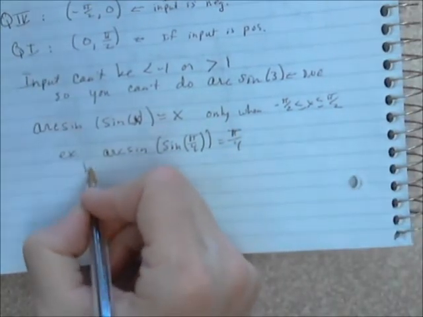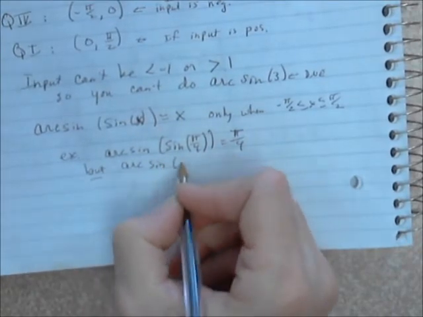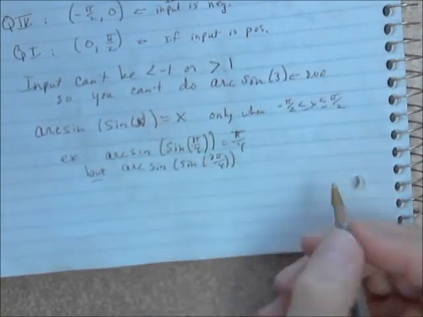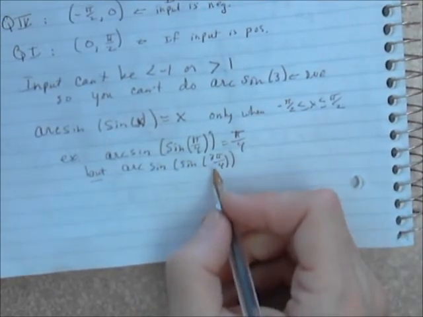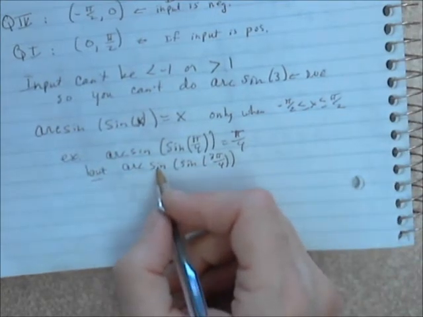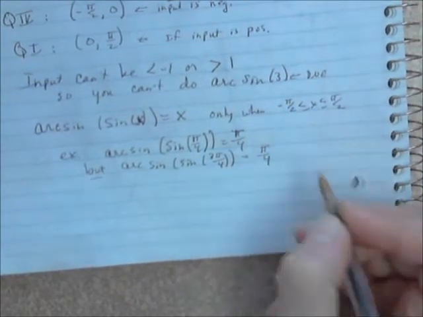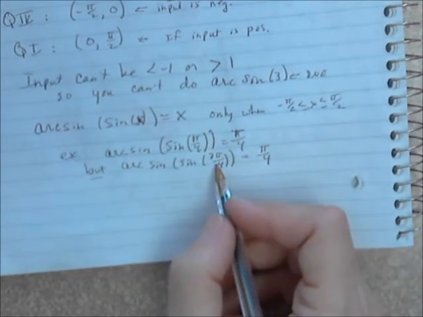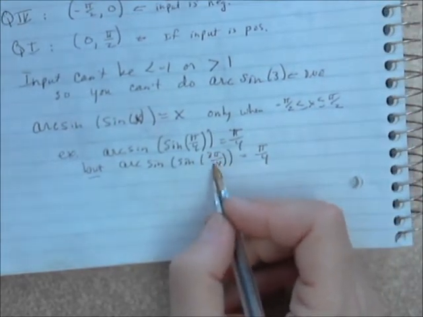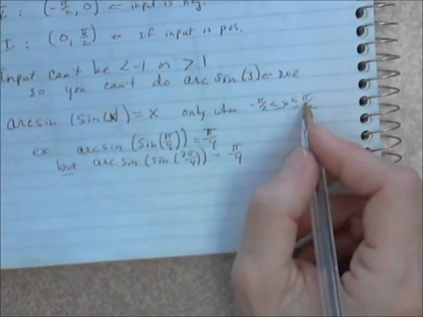But if you do an arc sine of the sine of 3 pi over 4, the sine of 3 pi over 4 is still square root of 2 over 2, but the arc sine of the square root of 2 over 2 is equal to pi over 4. So in this case, the input is not equal to the output because this angle that I've given you is outside of the range between negative pi over 2 and pi over 2.